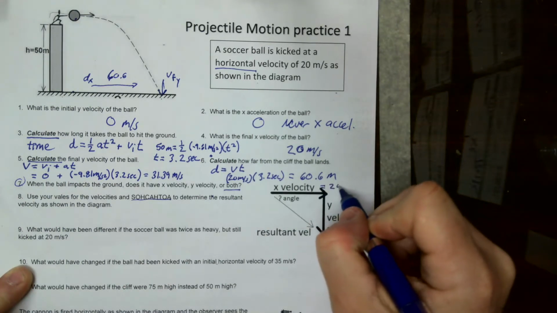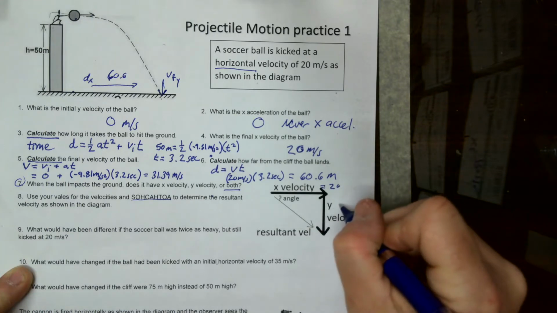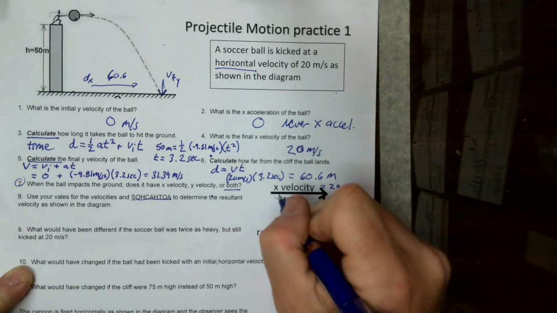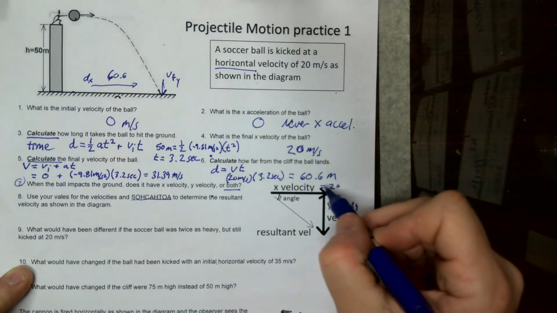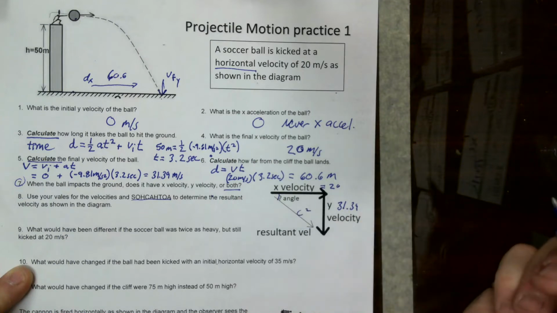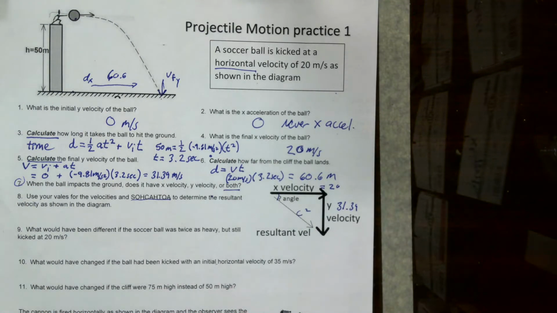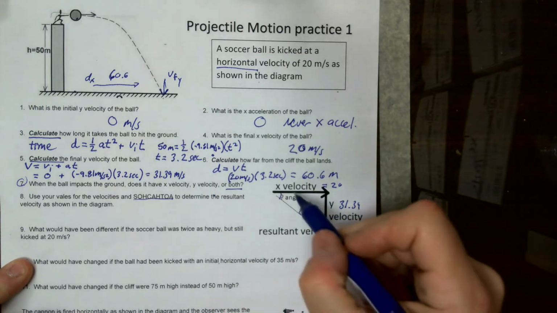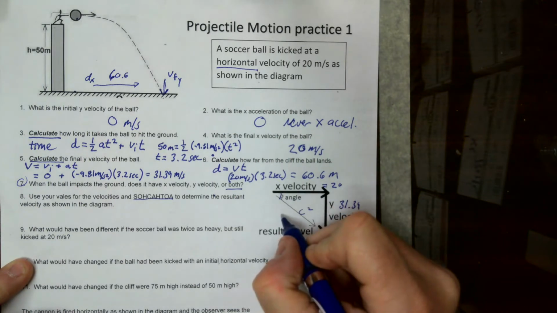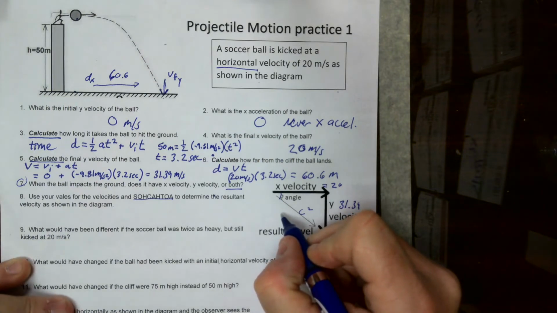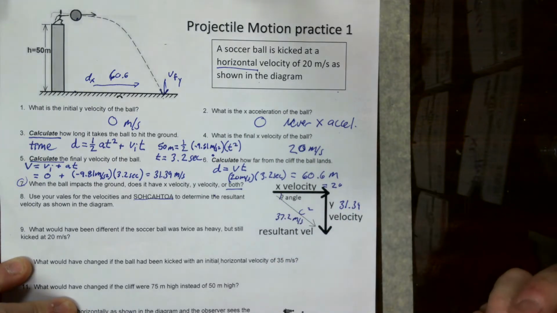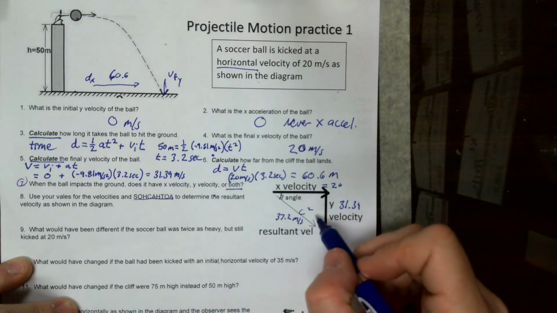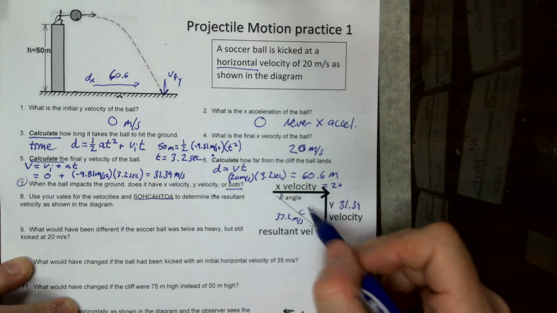So my x velocity at impact is 20. My y velocity at impact was 31.39. And I can use my SOHCAHTOA to find out what this, well, actually, the hypotenuse is easy. I can do a squared plus b squared equals c squared. That's no worries. I'm going to do that real quick on the calculator. When I did my a squared plus b squared equals c squared, I get a number of 37.2 meters per second. That's the resultant velocity. And it should be the bigger number, right? Because the hypotenuse is going to be the biggest value in a right triangle.